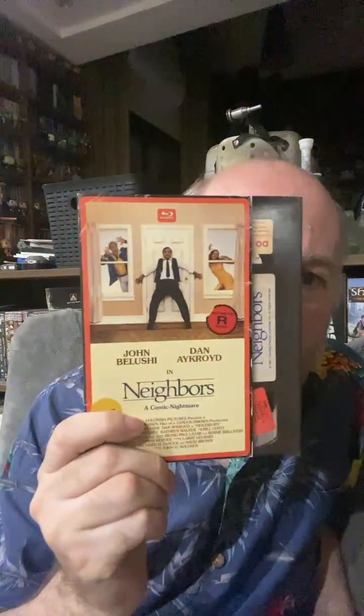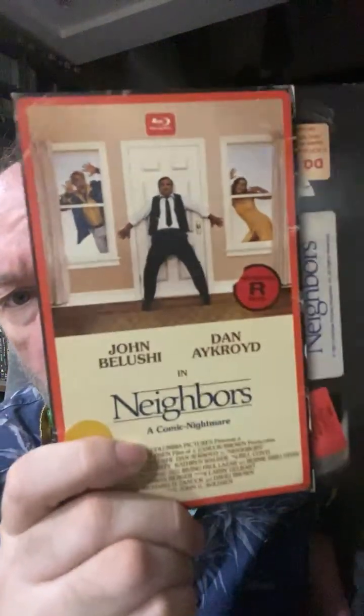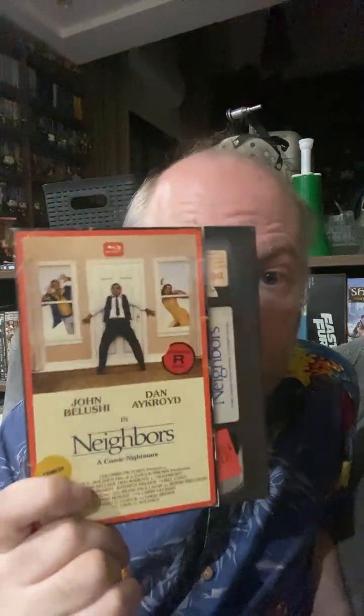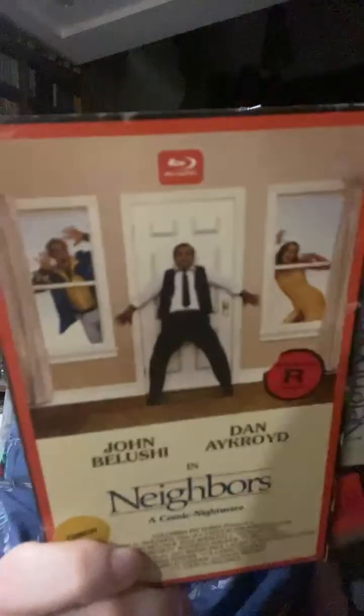One that I really like, and for some reason it never gets talked about, and it's a shame, is Neighbors. So you have John Belushi and Dan Aykroyd, and in this one they are playing the role that the other person would normally play. So they kind of challenge themselves. John Belushi, great taste, man, plays Earl, and that's what would normally be a Dan Aykroyd role. And Dan Aykroyd plays Vic, which would normally be a John Belushi role.